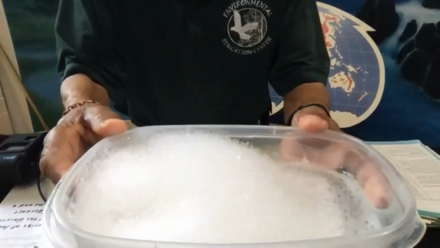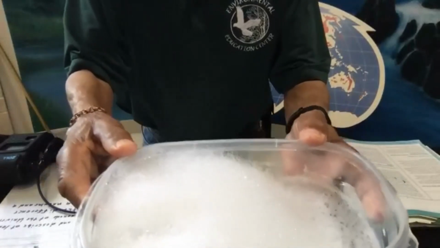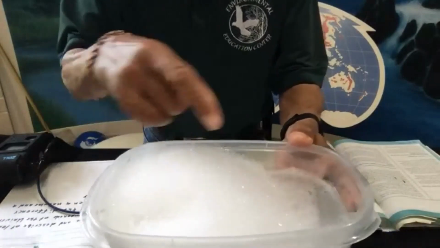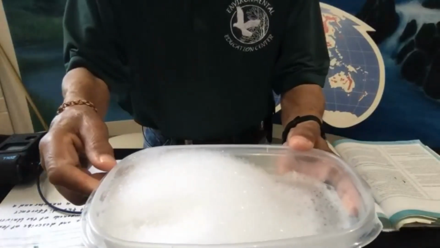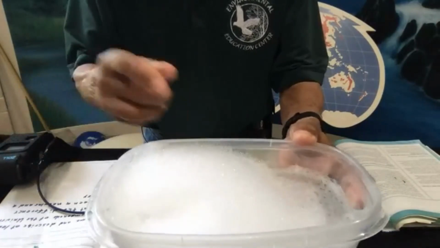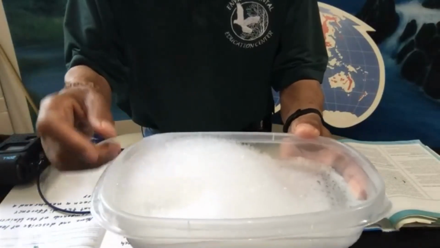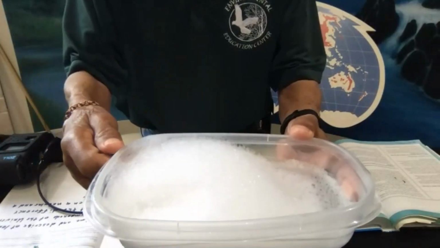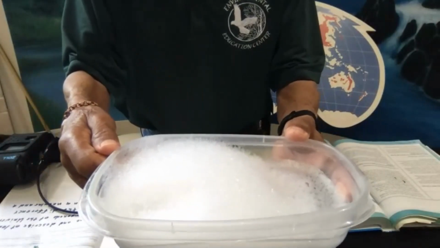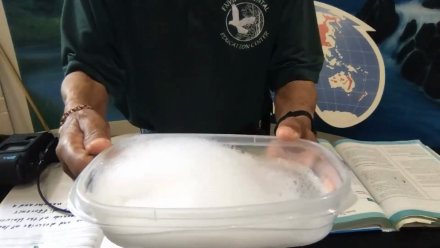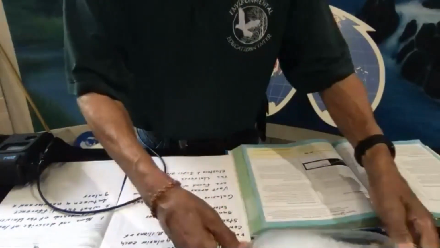It consists of, I don't know how many bubbles, but this is almost like looking at our universe. It's so massive that we can't really count the number of objects and items in our universe. Okay, now I'm going to readjust the camera.